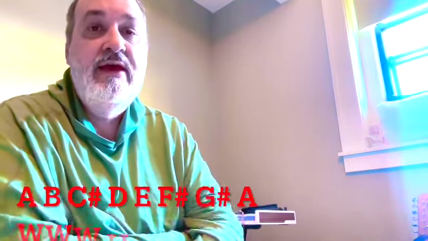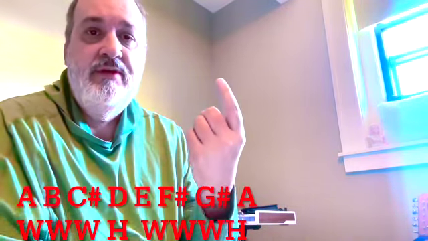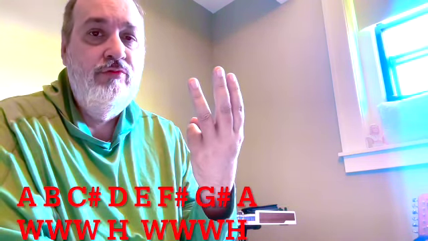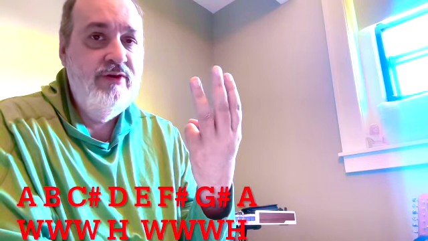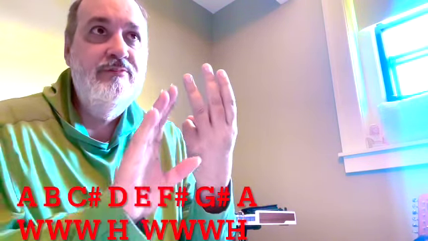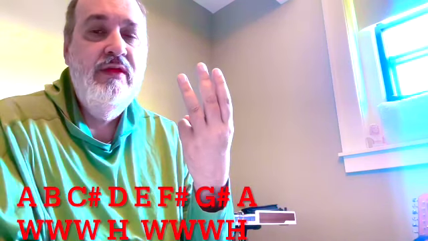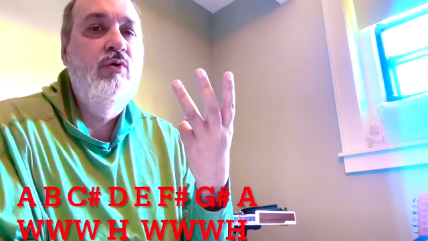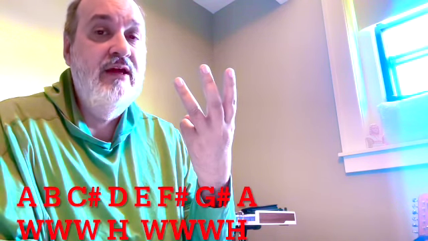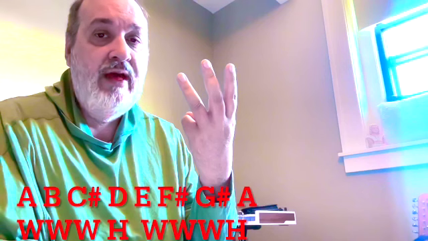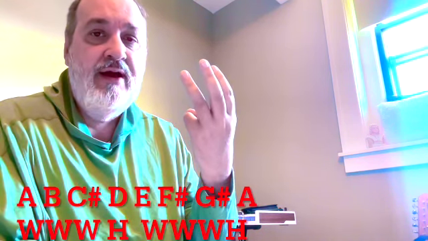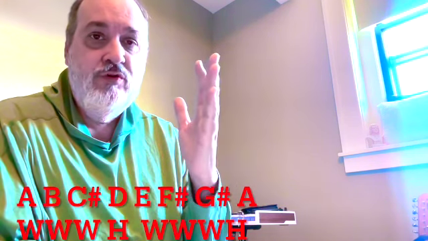If we apply this to each letter name, say A for instance, A to B is a whole, B to C sharp is a whole. Notice we can't use C natural. We have to push it out farther. Just think of it as being pushed out farther away. A to B is a whole. B to C sharp is a whole. C sharp, now we need a half step. Whole, whole, half. A to B, B to C sharp, and now half step. C sharp, it's already pushed forward to D.